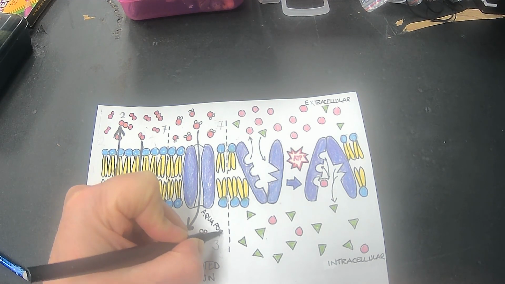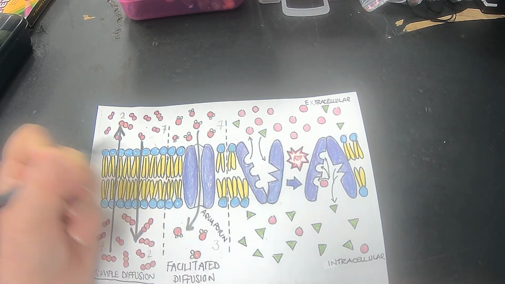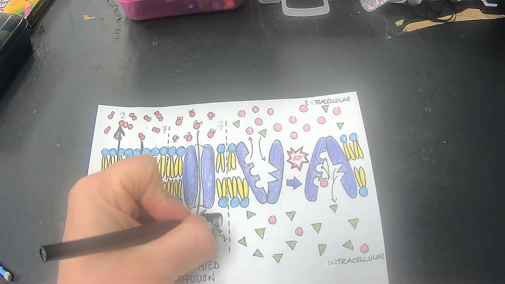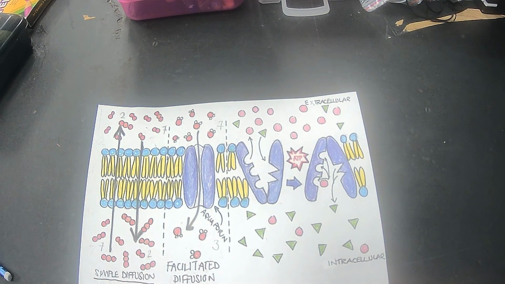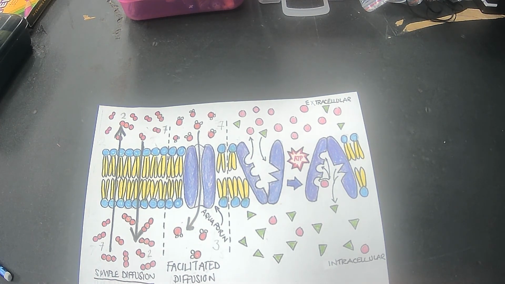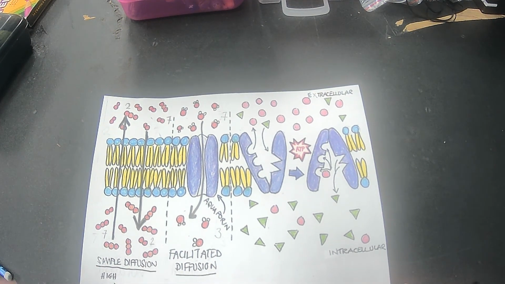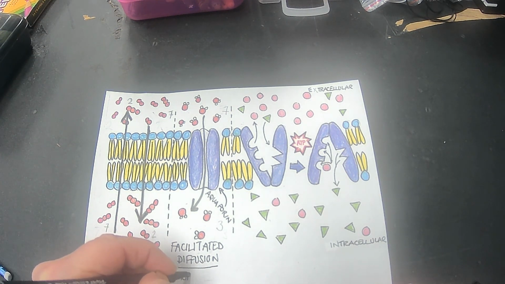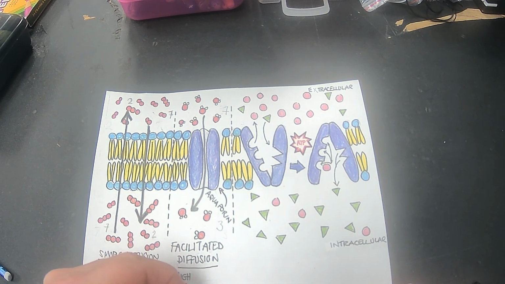Think about a pore is like a little channel, right? An aquaporin. That is the name of this type of channel protein because it allows water to get through. And again, water is still going from where there's more of it to where there's less of it. Okay, I'm also going to throw one other word in here.